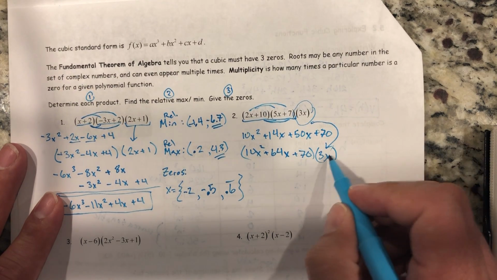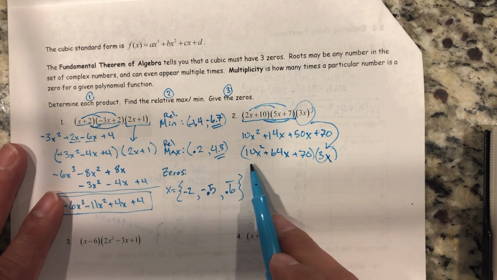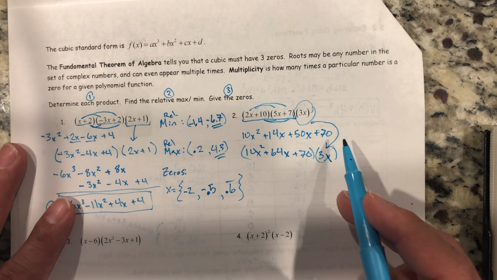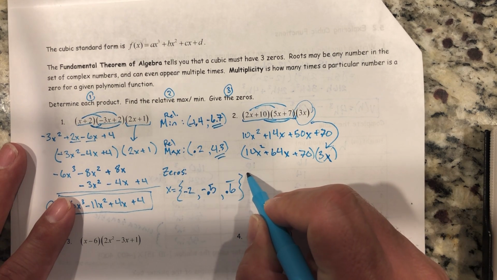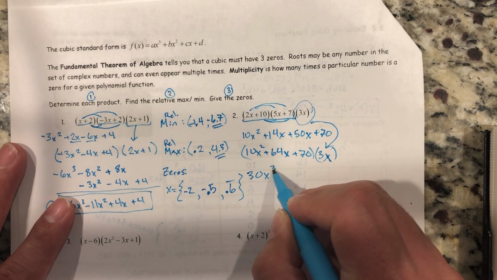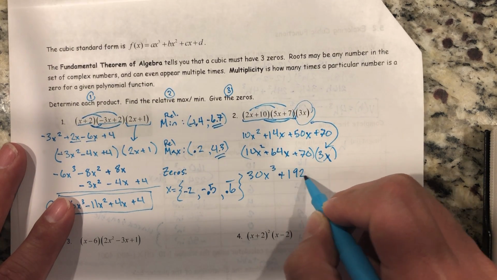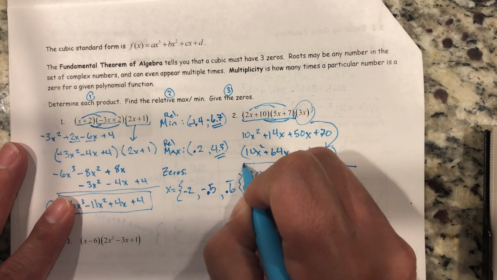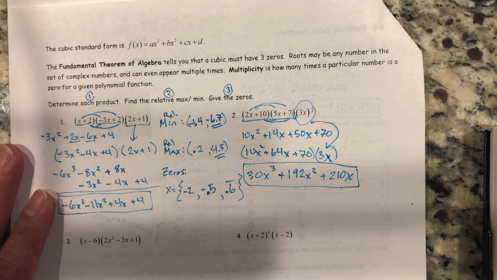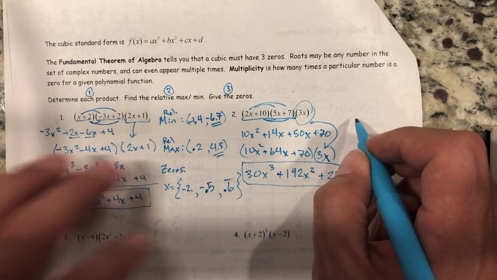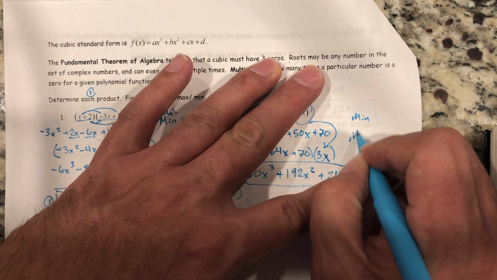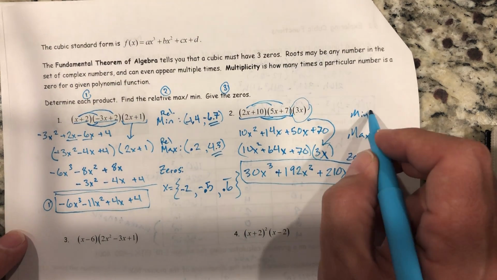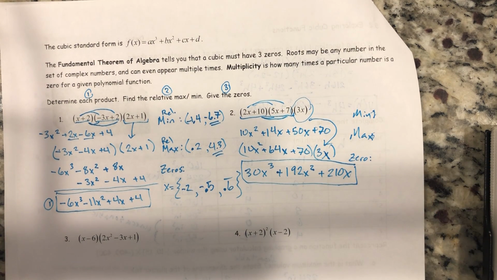This is where I'm going to drop down now the 3x. And then I'm going to multiply 3x times each term inside this parentheses. And so that gives me 30x cubed plus 192x squared plus 210x. So this is in standard form for number 2. Again, your job is to find the min, the max, and the zeros. So you do that.